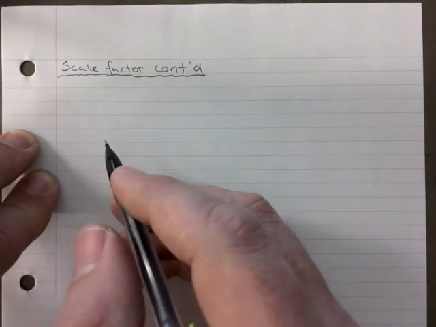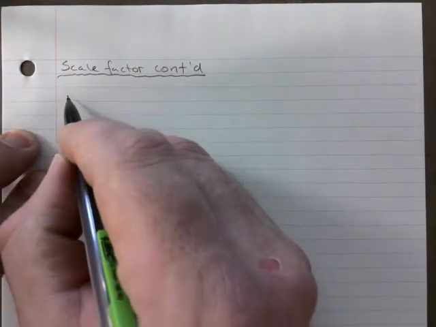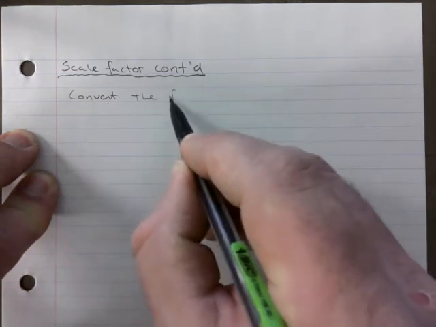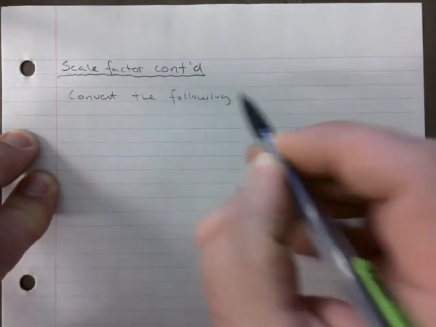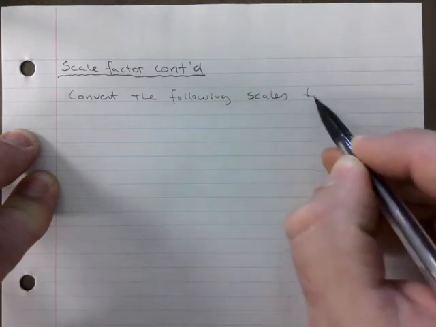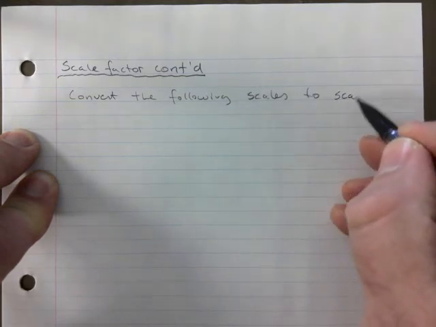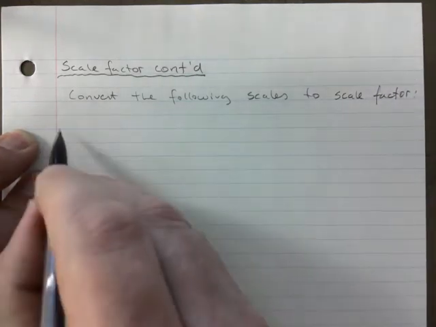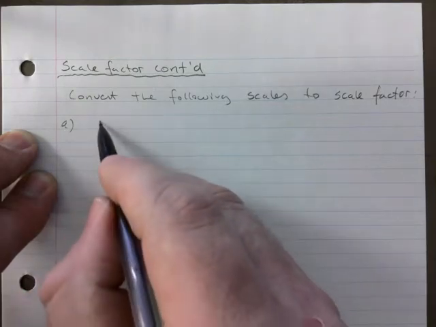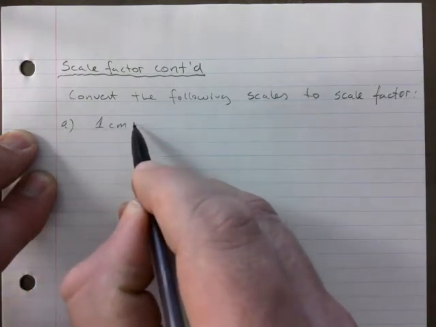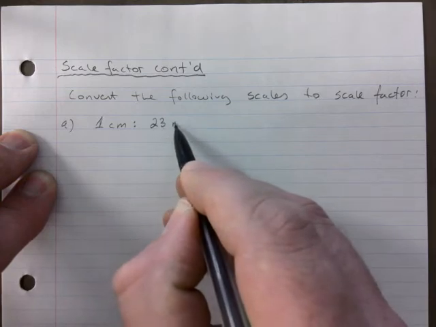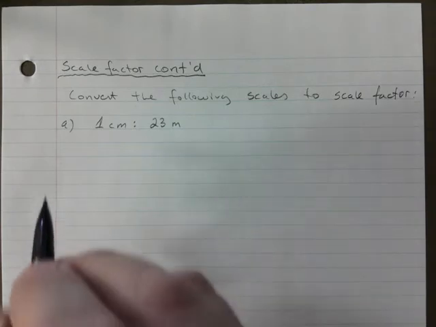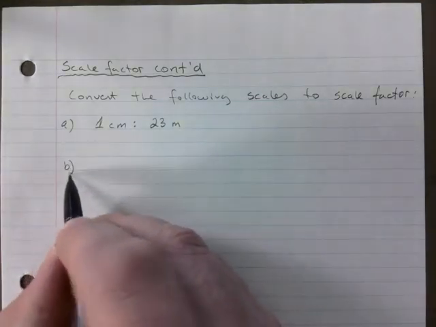So here we go. For example, convert the following scales to a scale factor. So let's say you're given, let's start easy, let's say you're given that. And let's go B here.